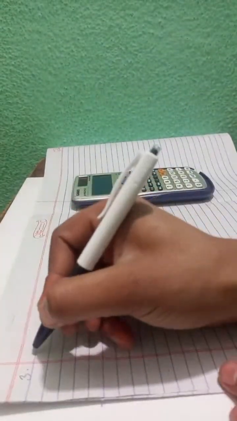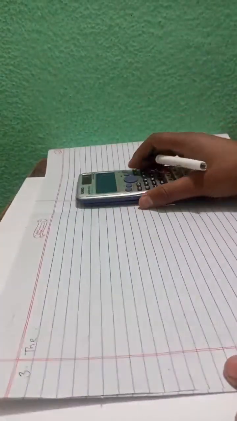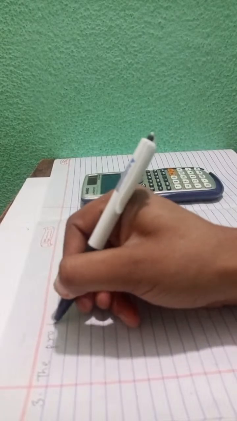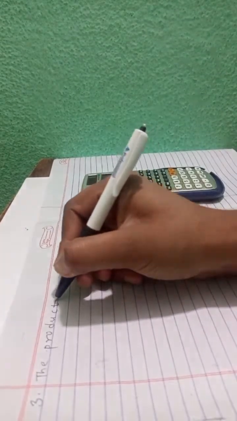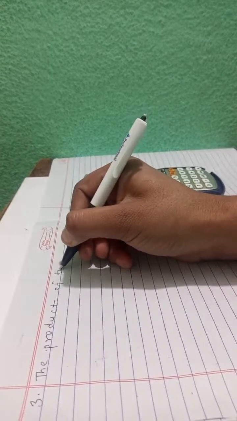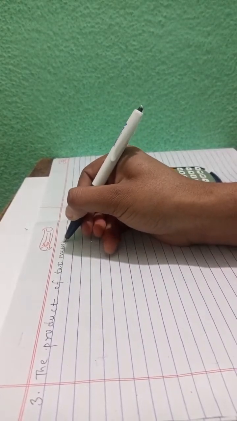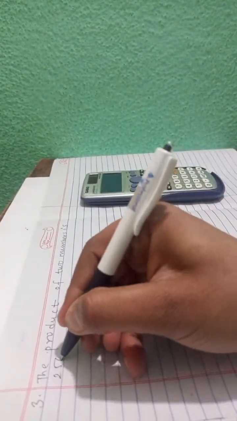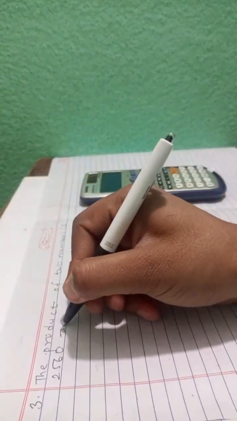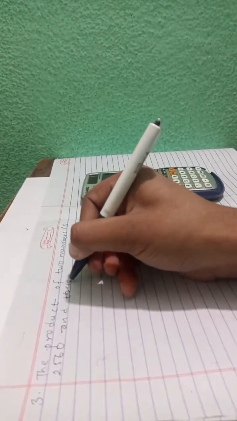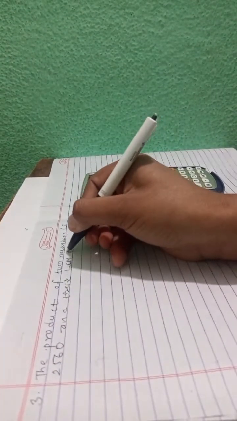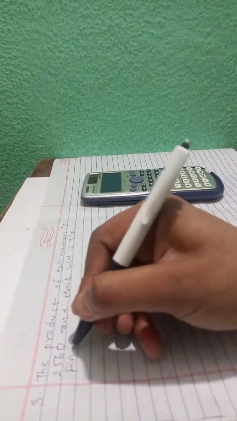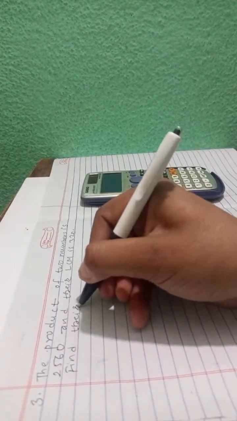Question number 3 is that the product of two numbers is 2560 and their LCM is 320. Find their HCF.